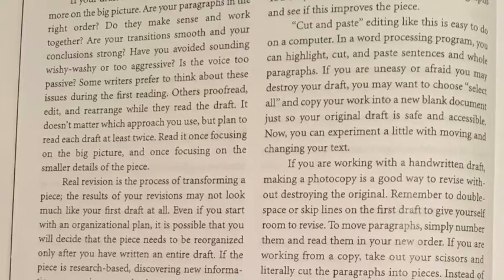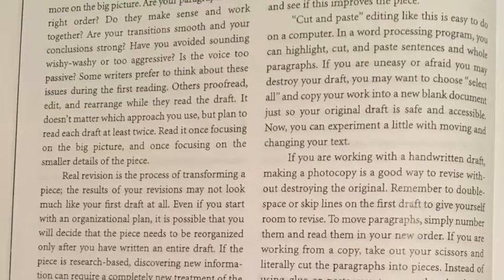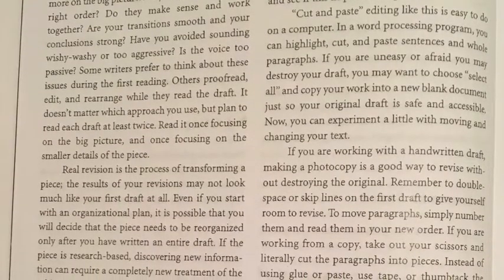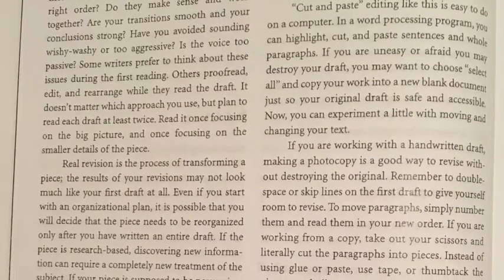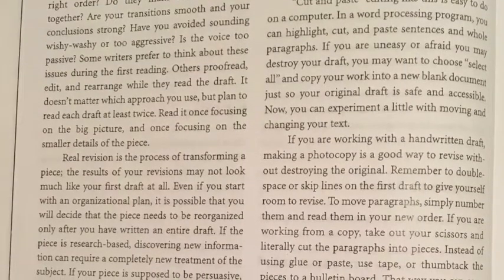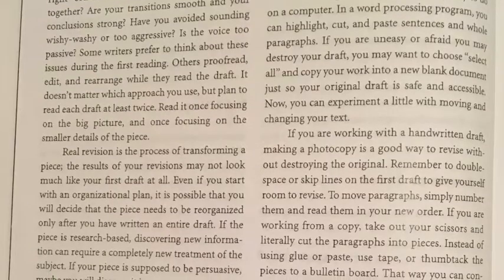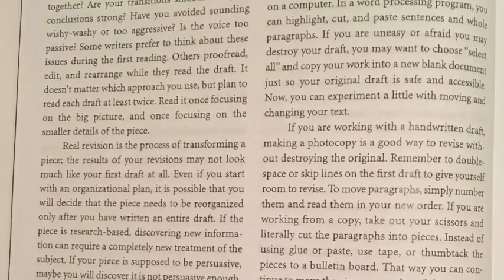If your draft is cohesive, you can concentrate more on the big picture. Are your paragraphs in the right order? Do they make sense and work together? Are your transitions smooth and your conclusions strong? Have you avoided sounding wishy-washy or too aggressive? Is this voice too passive?